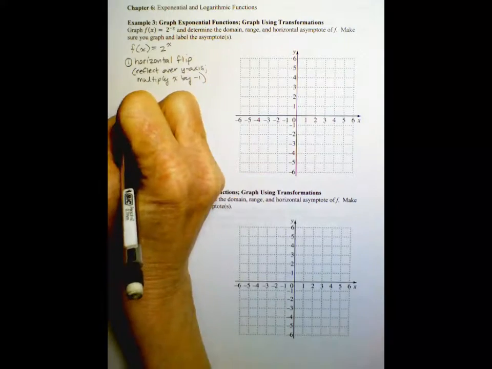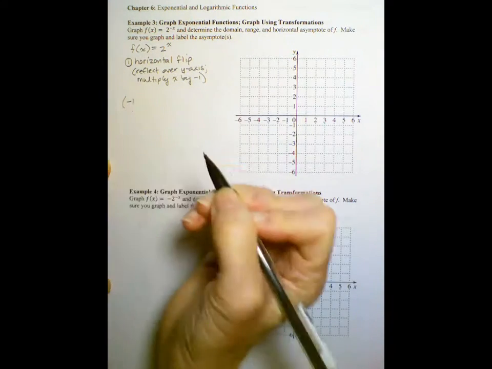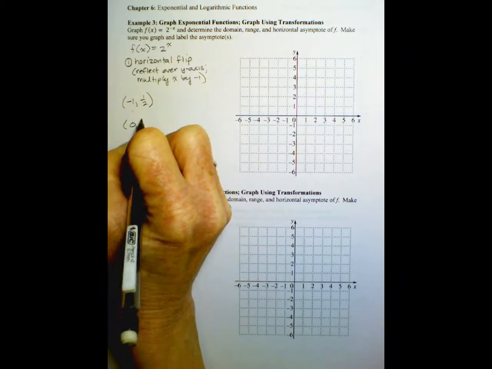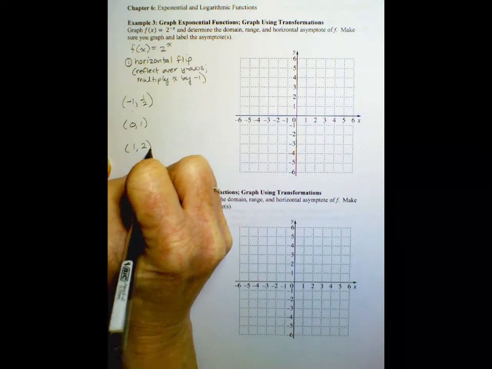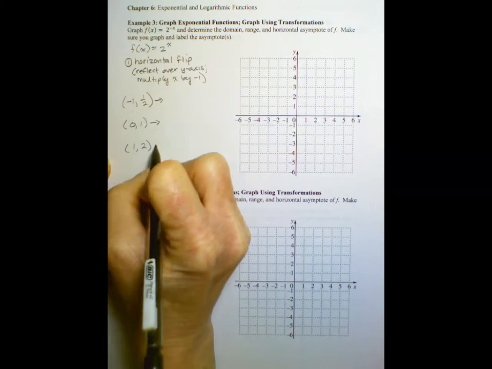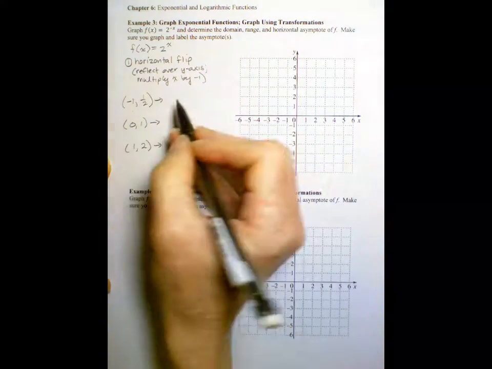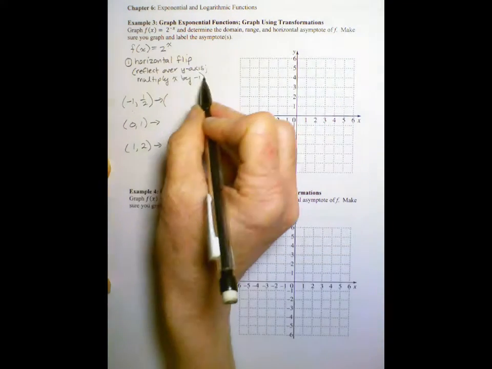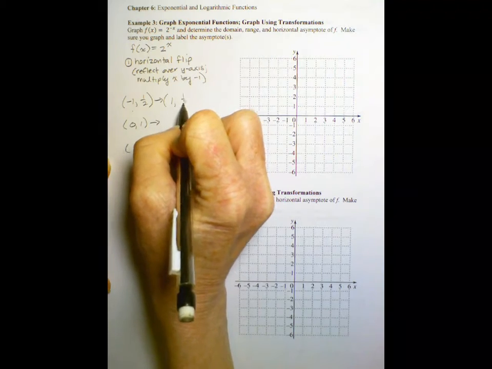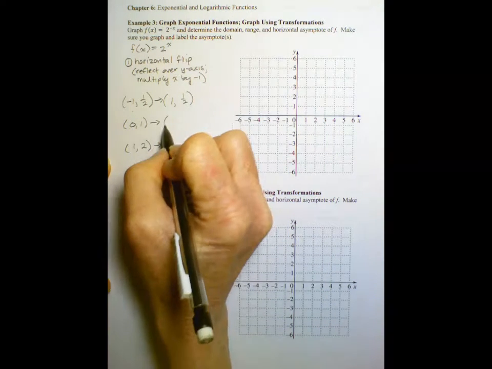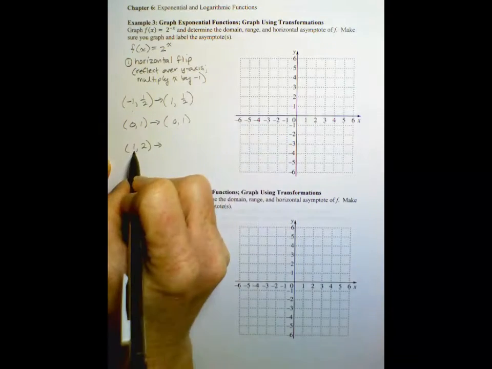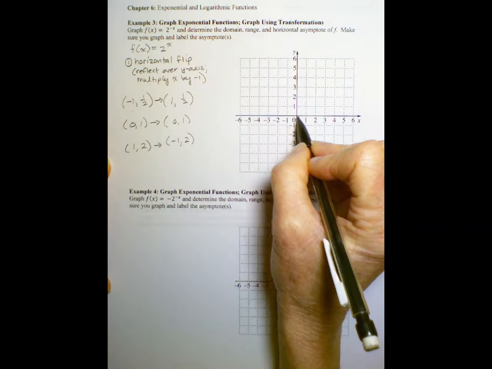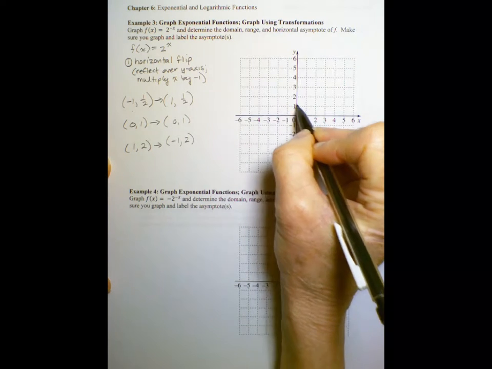All right, our 3 points are negative 1, 1/2; 0, 1; and 1, 2. Okay, all of our x coordinates will stay the same. All of the y coordinates will change sign. Negative 1 times negative 1 is positive 1. Negative 1 times 0 is 0. Negative 1 times 1 is negative 1. So we have the point 1, 1/2, 0, 1.